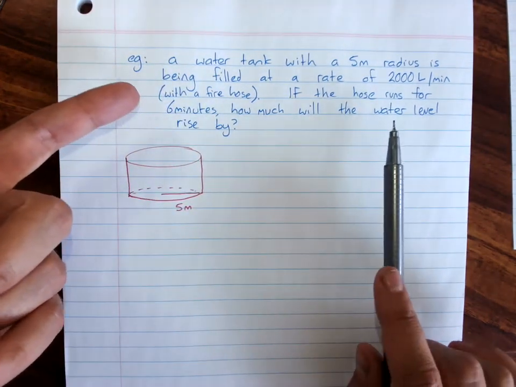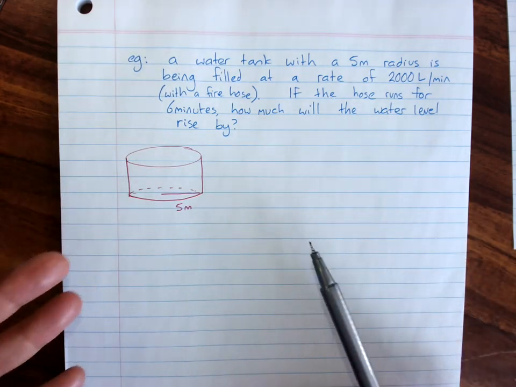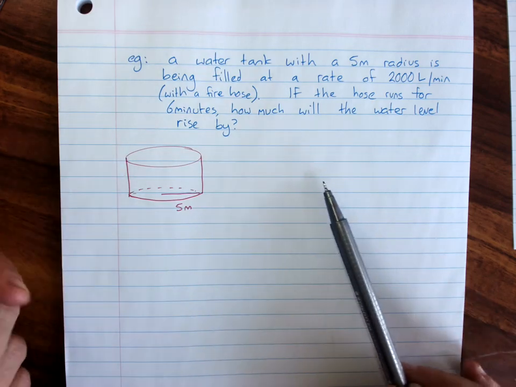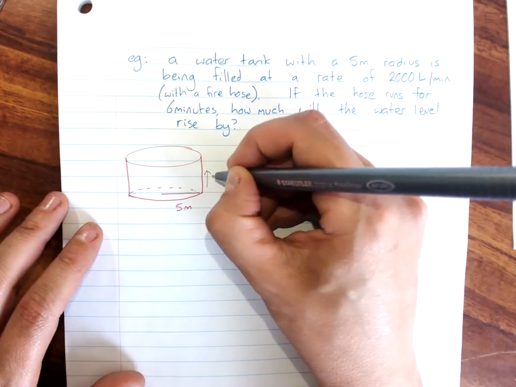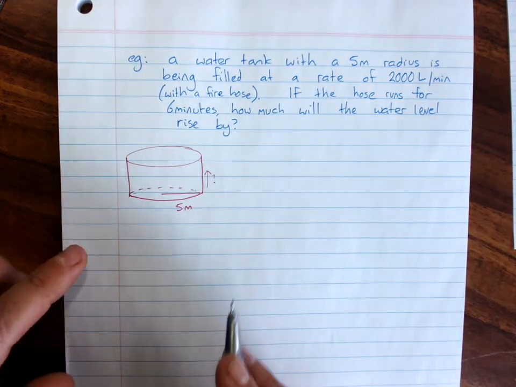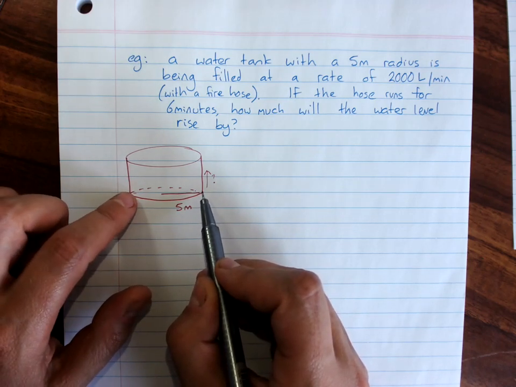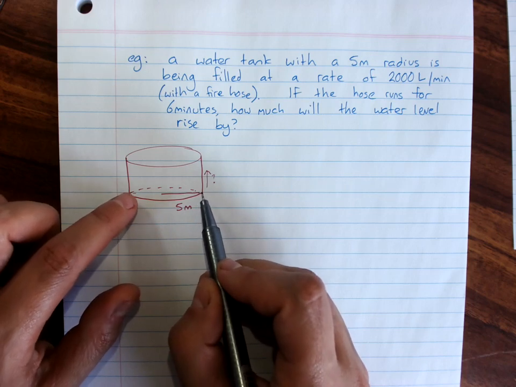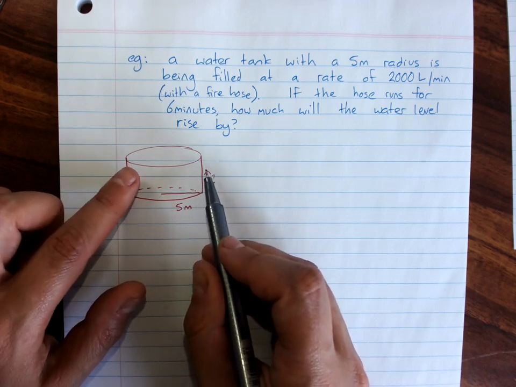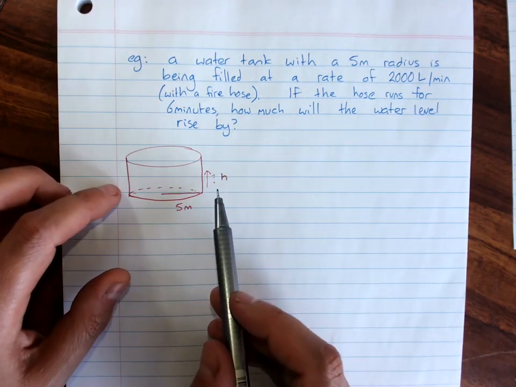Now, the problem here is that there's a bunch of bits of information, and we have to work out what information we need and how to get it. It said, how much will the water level rise by? So we're looking for this. We don't actually need to know where it was at to start with. We can imagine it started from 0, so an empty tank, but it wouldn't matter if there was a whole bunch of water underneath it, because we're just going from where we started, how much did it go up by? And when you think about it, that's actually the height of this cylinder.